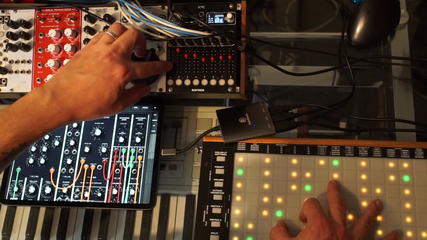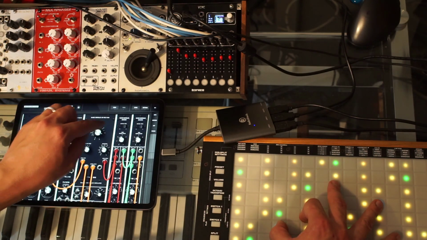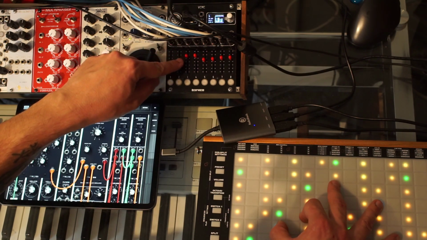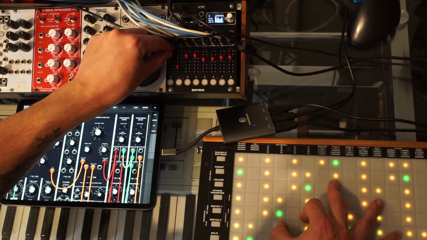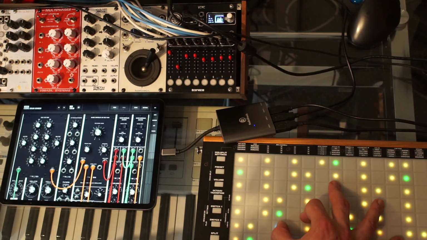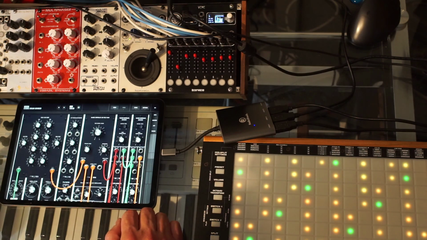If I turn off number 1 here, I get manual control over the filter again. I can also make that resonance variation be less radical. Well, and this is just what I kind of came up with randomly here.